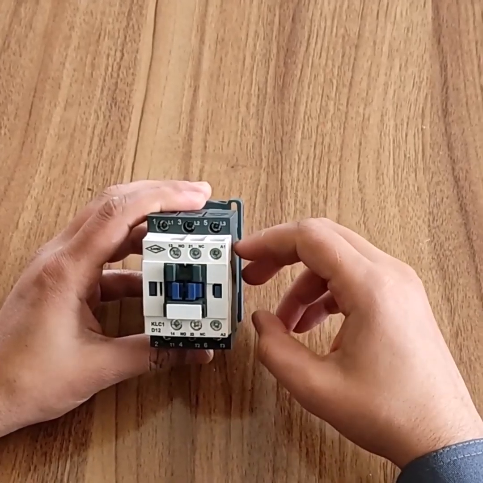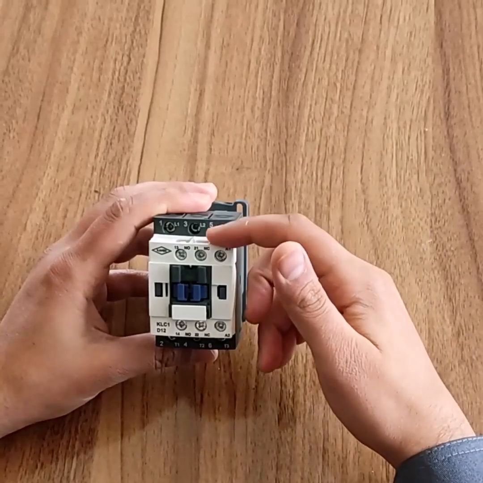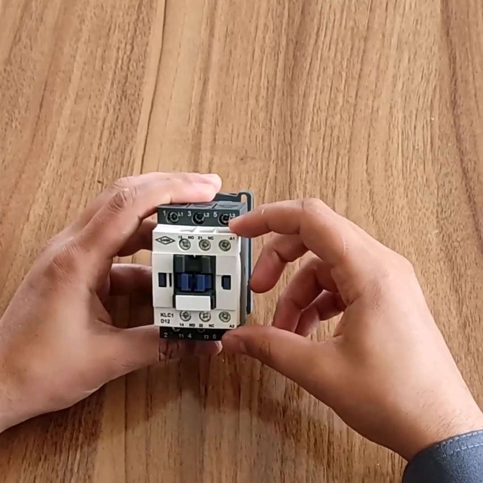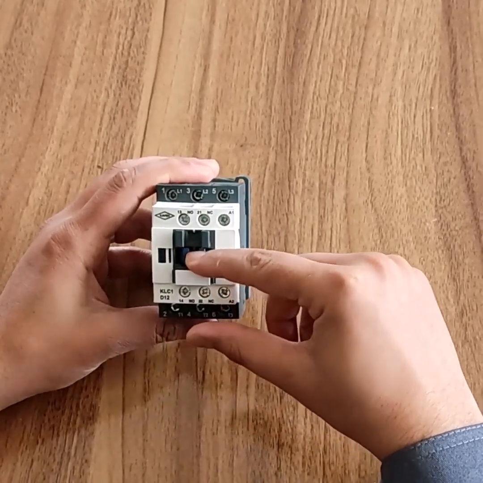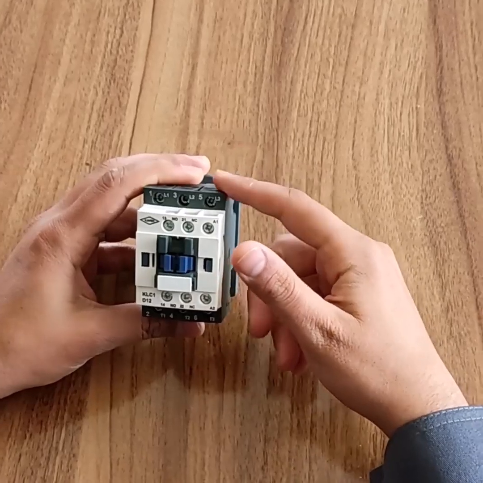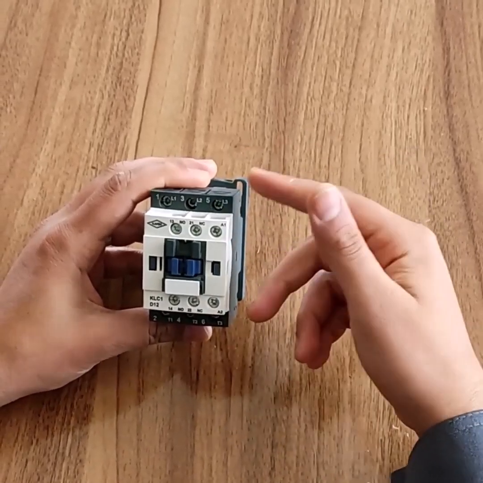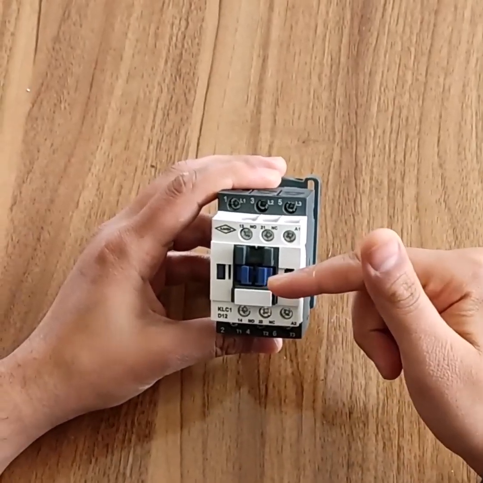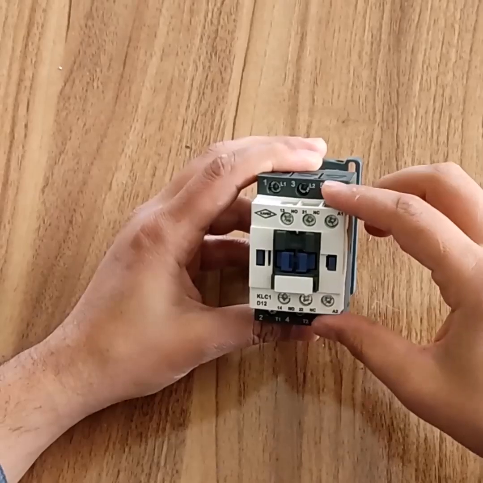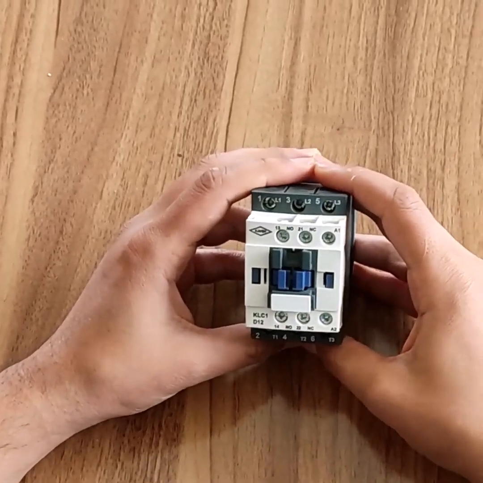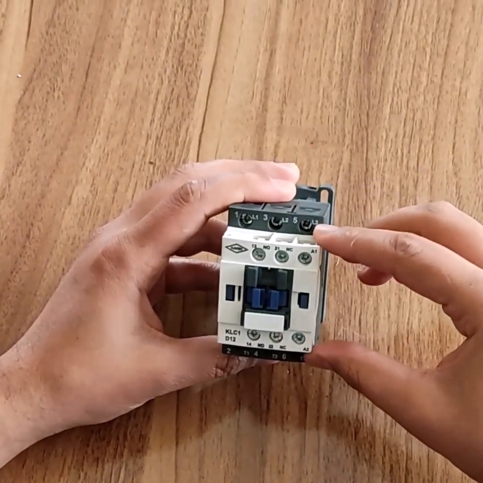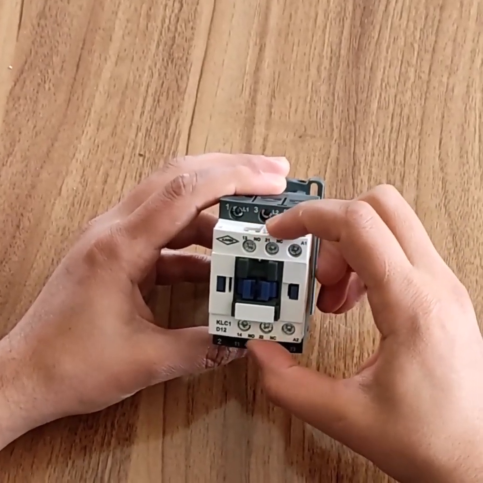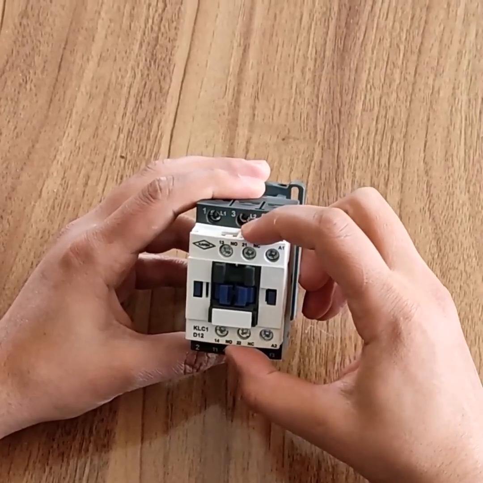This part is the contactor control circuit, where the contactor coil is controlled through A1. When we connect A1 to the phase in the control circuit and connect A2 to the neutral, the coil is activated and the power contacts stick together. When the coil power is cut off, the power contacts open with the spring inside this contactor and the power circuit is cut off.